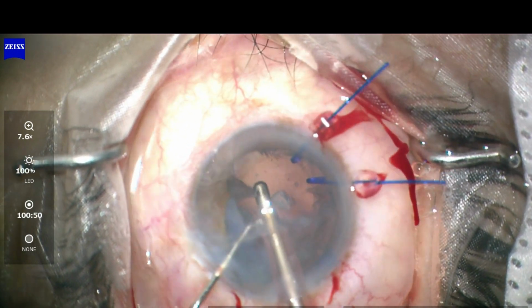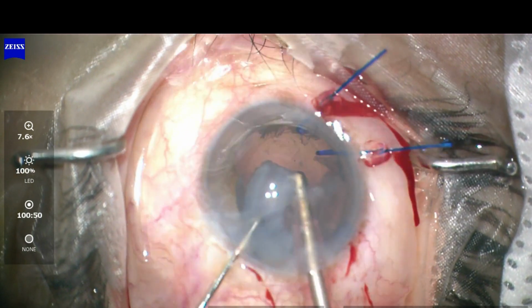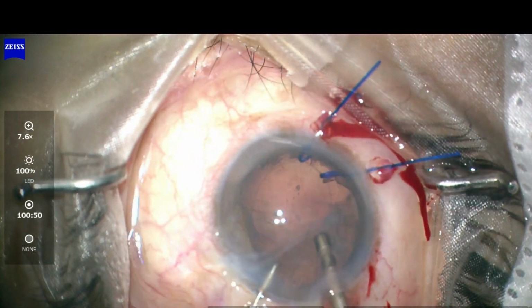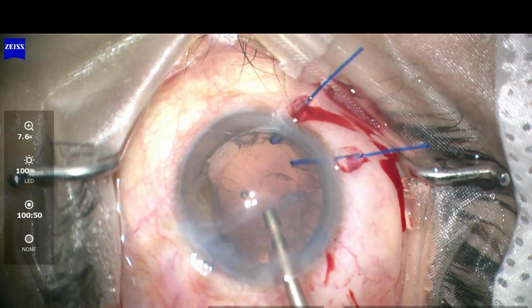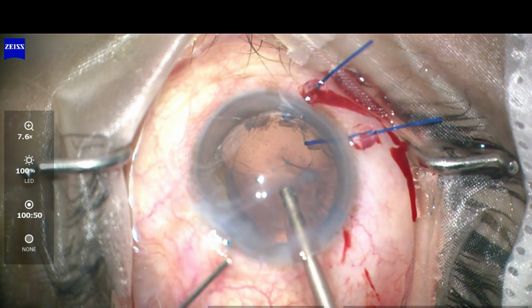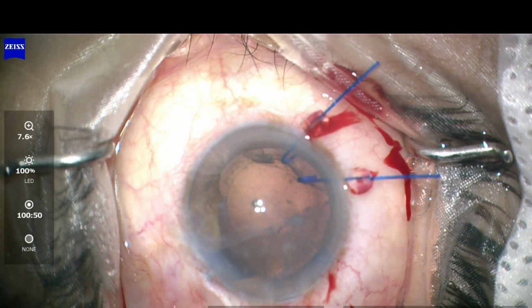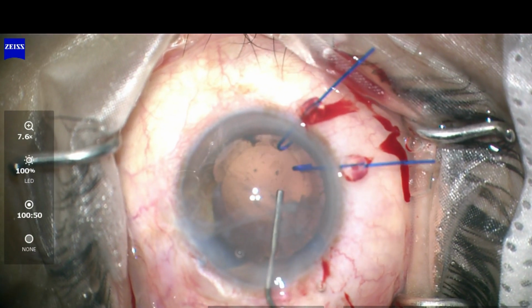Next step is to remove the cortical matter. First, remove the cortical matter from other areas and then finally in the area of subluxation. Here again, before removing the irrigation aspiration probe, inject viscoelastic into the anterior chamber and form it.